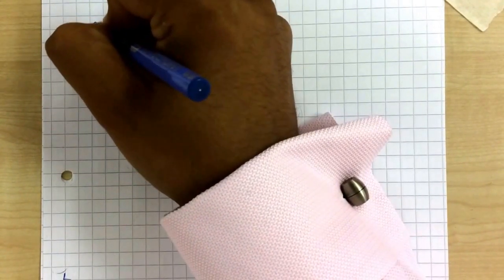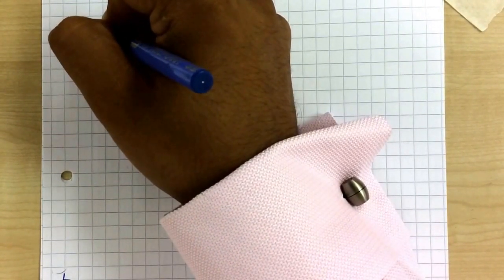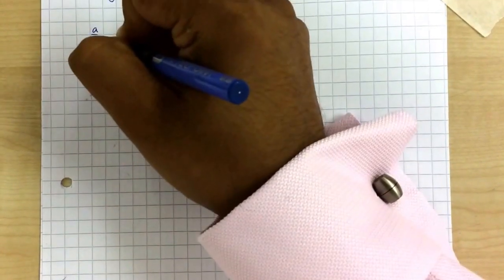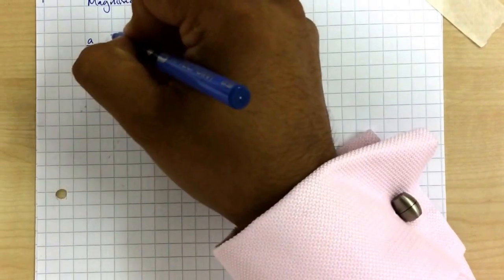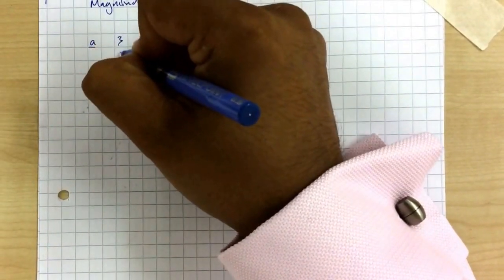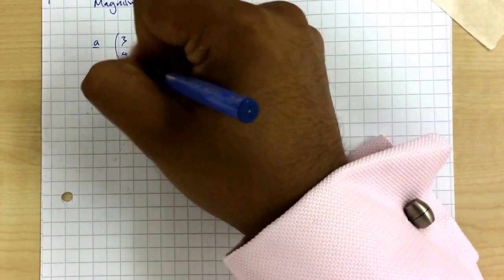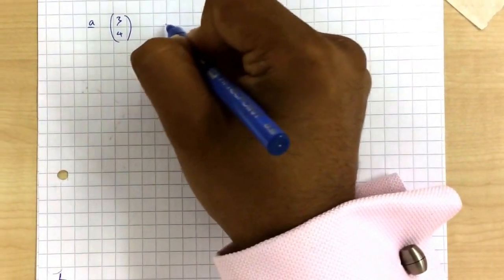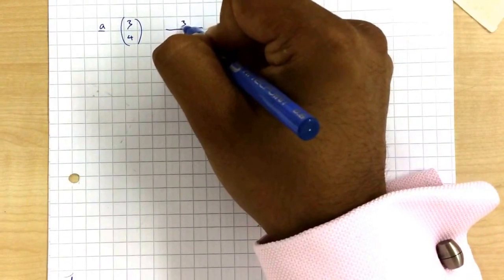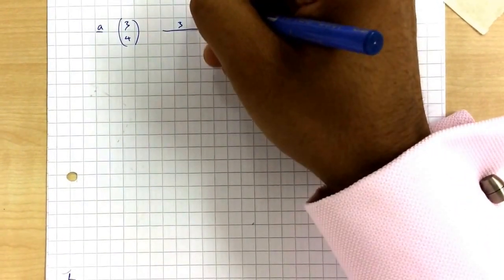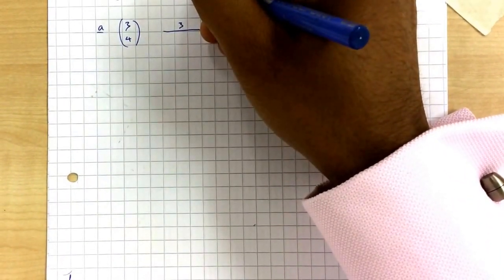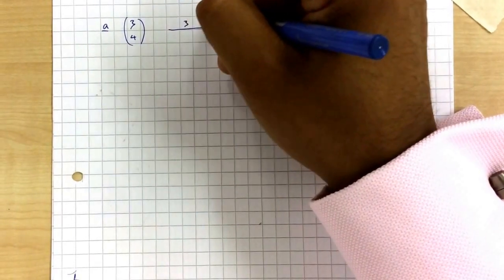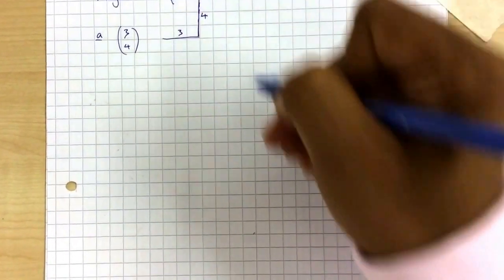So we've got two vectors, Sophia. We've got vector A, and vector A is going to be (3, 4). And that means it goes along by 3 units and up by 4 units. Now I'm going to run out of space there, so it's going to go all the way up by 4 units. There it is. Okay, so that's vector A, along by 3, up by 4.